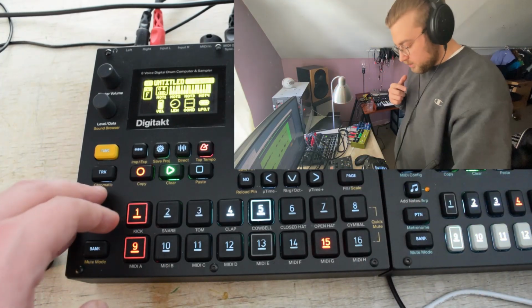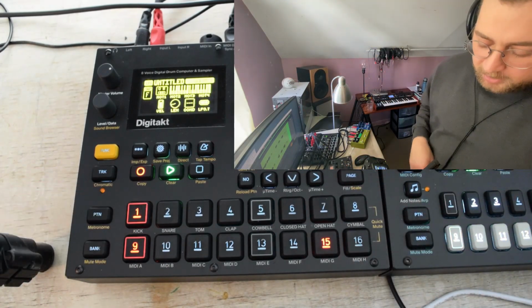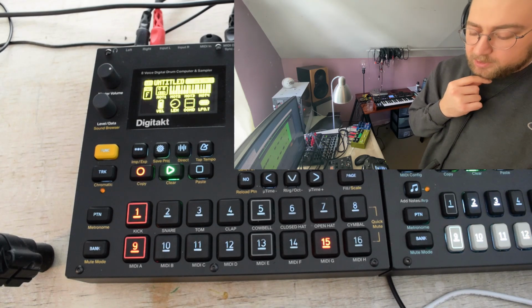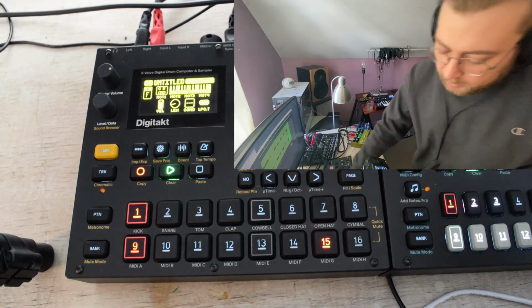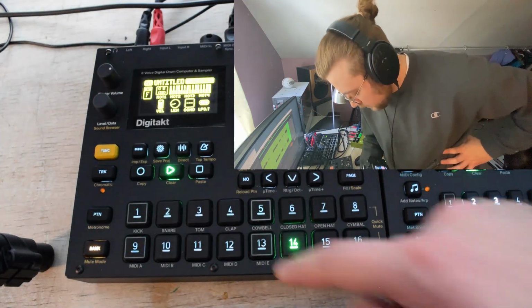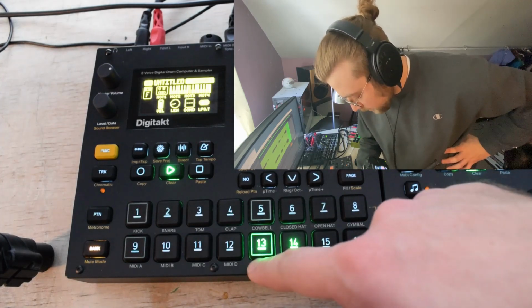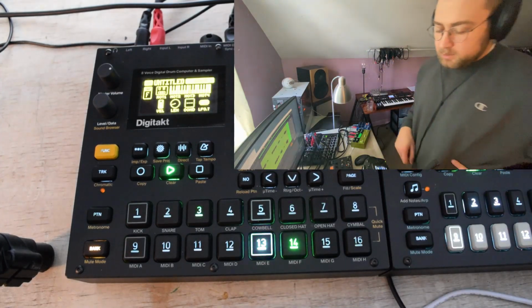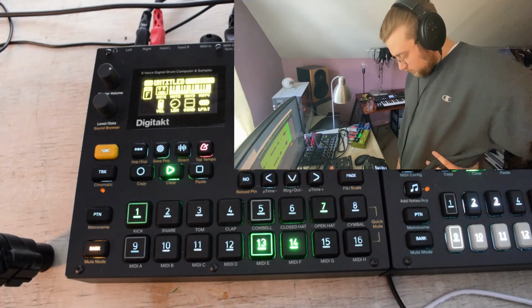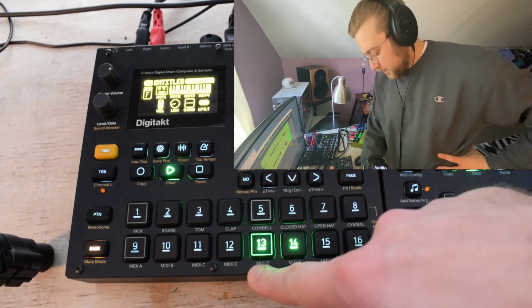Let's see. I may have made a mistake because something is always supposed to be playing using this configuration. Oh, I had this muted, so of course. So now, you'll see, now that just played it twice in a row.